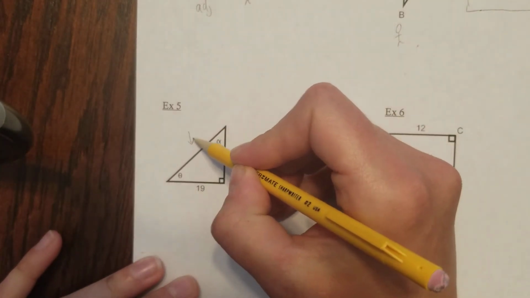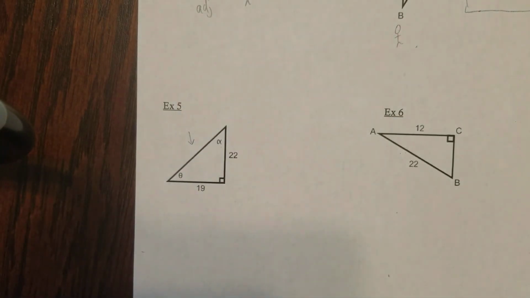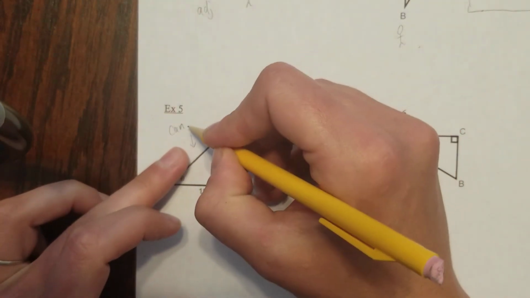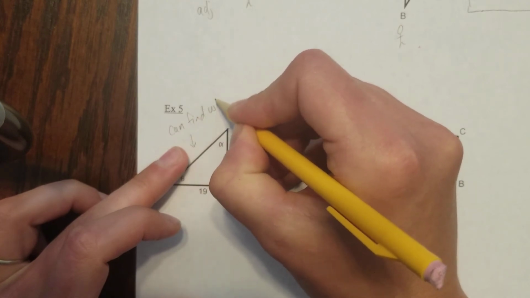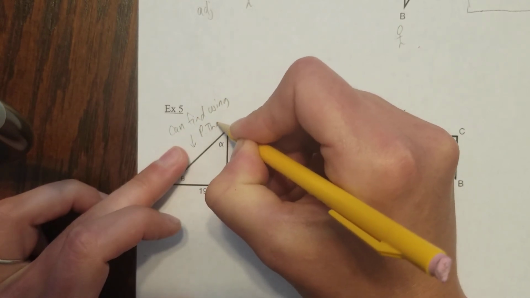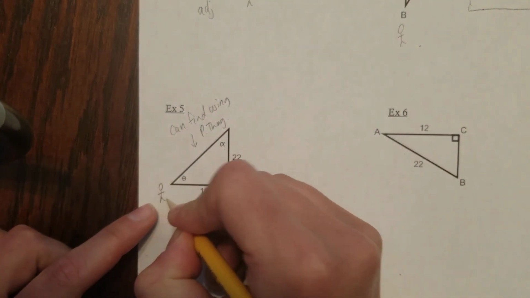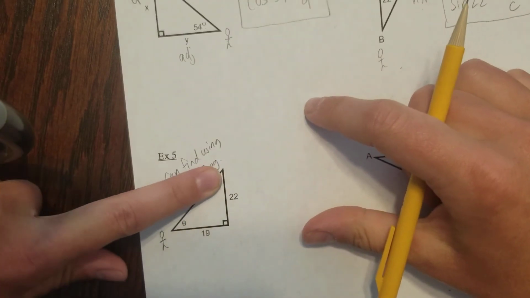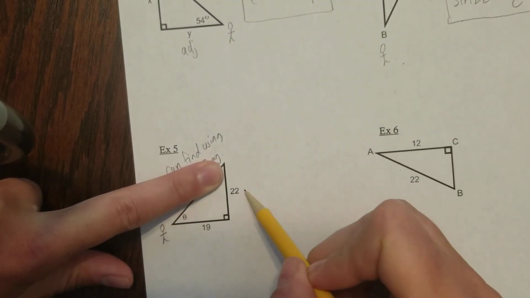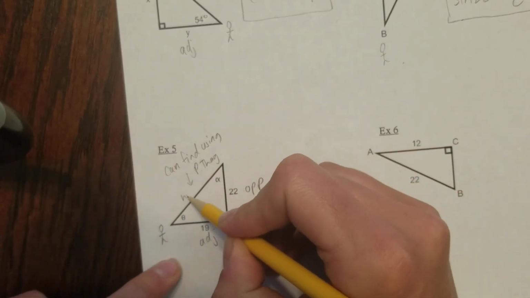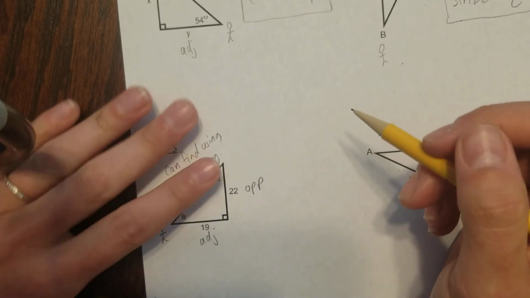So we can definitely find the length of the side using the Pythagorean theorem. We don't need to in this case, because when we set up a trig function, we only need two sides, right? But if you'd like to find this using the Pythagorean theorem, please feel free to do that. All right, I'm going to find theta first, so I'm going to put Bob right here. I'm going to cover up alpha, because I don't need it, and I'm going to label my sides. So 22 would be opposite, 19 is adjacent. Our hypotenuse, we don't have any information on, so it's not going to help us anyway.